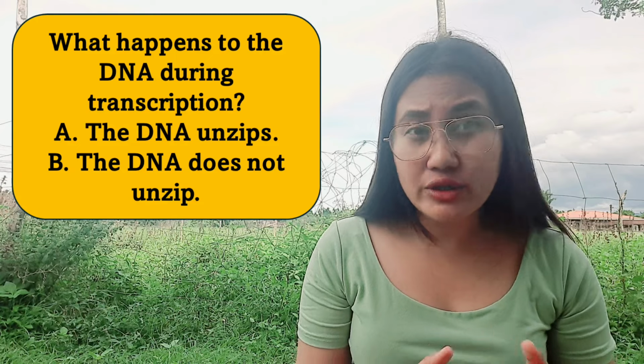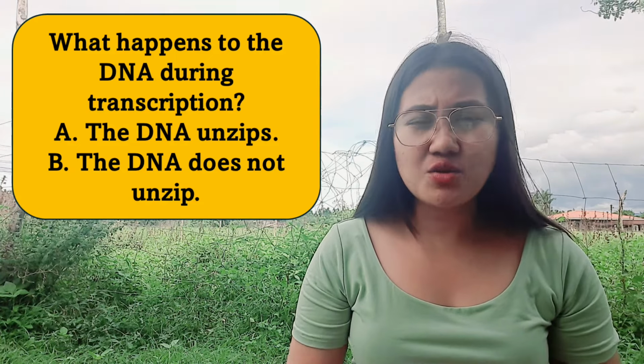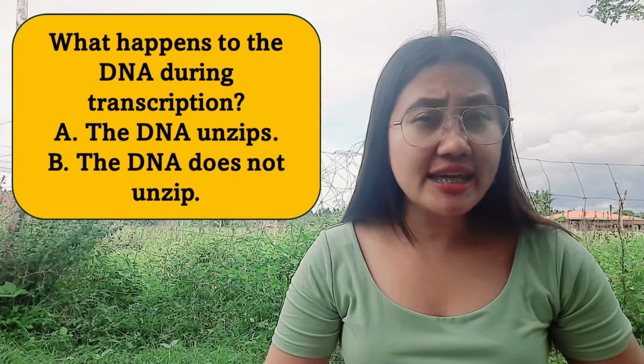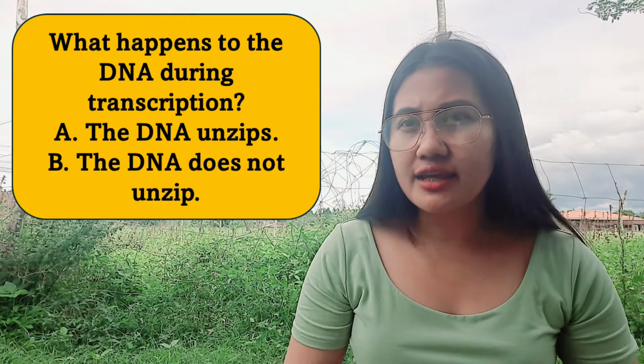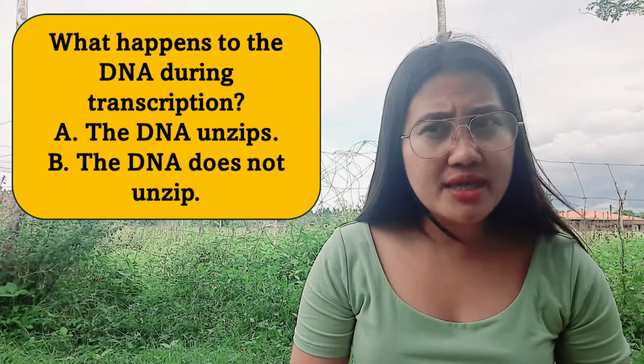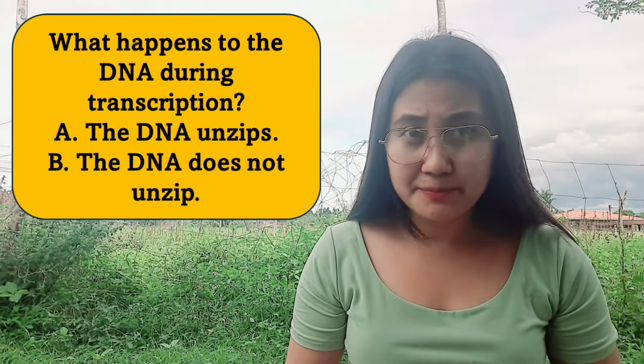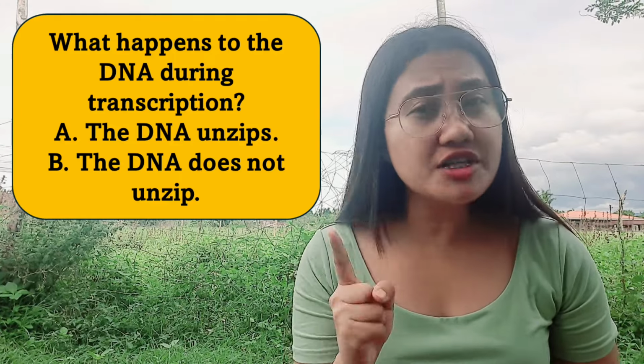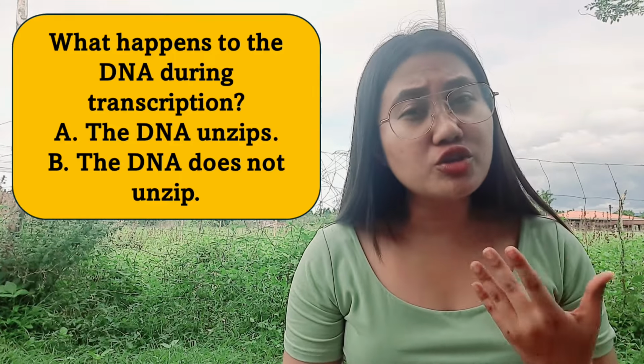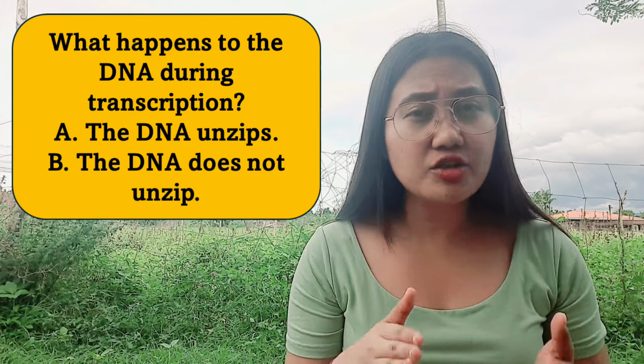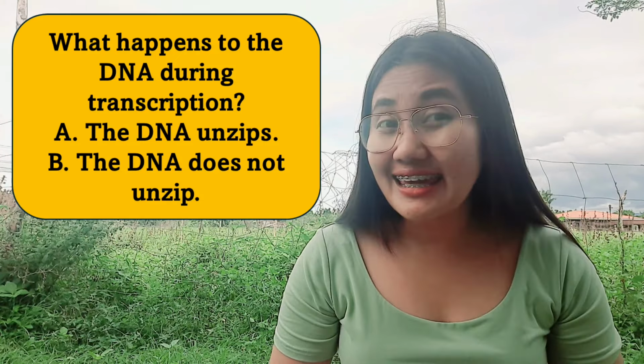Alright, so ang tanong, what happens to the DNA during transcription? Sige nga, what happens to the DNA during transcription? A, the DNA unzips. Letter B, the DNA does not unzip. Okay, very good. So, first, syempre, during transcription, the DNA unzips.